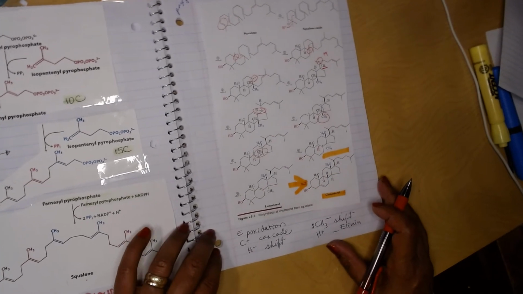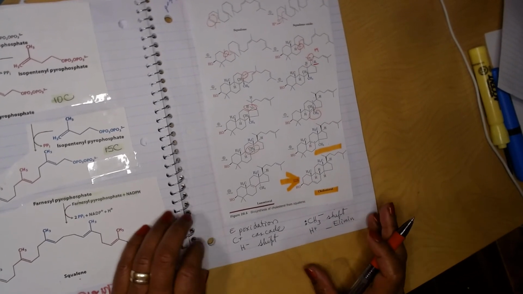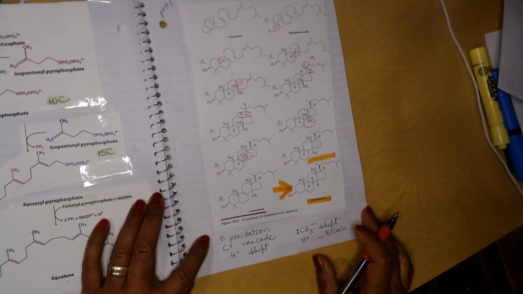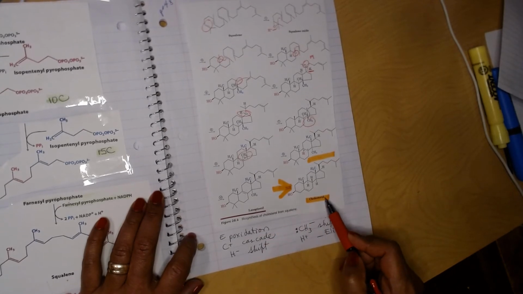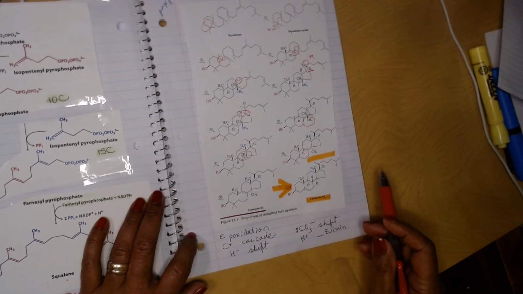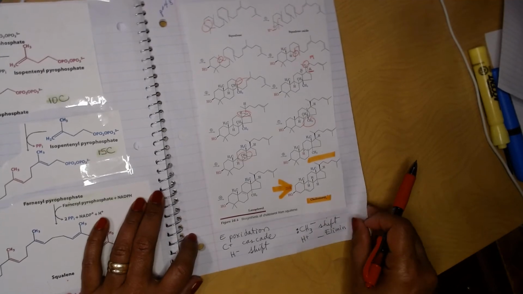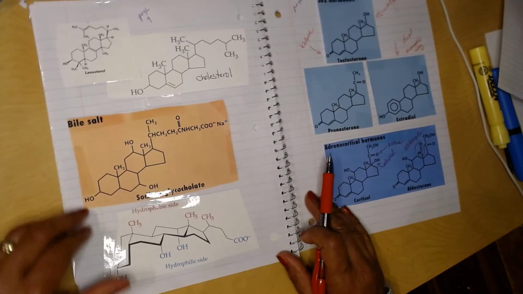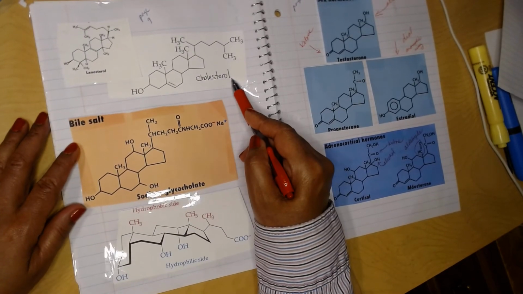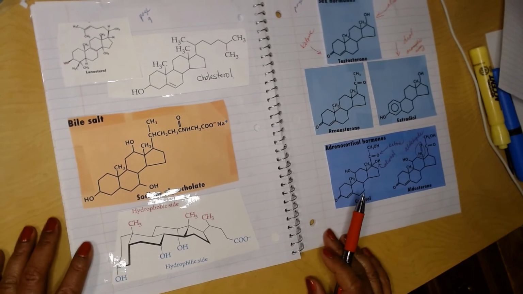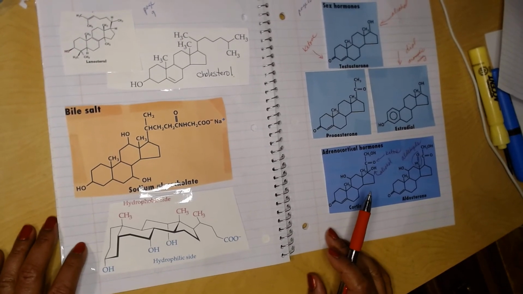The most important thing is to remind you of the importance of this reaction, and that has to do with the fact that lanosterol is the precursor of cholesterol, and from cholesterol we can obtain all other steroids. So from here I'm going to show you what we have. Lanosterol will produce cholesterol, and cholesterol we know is the precursor of all other steroids.